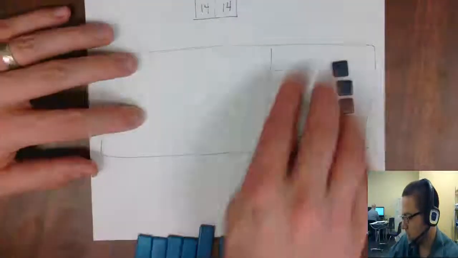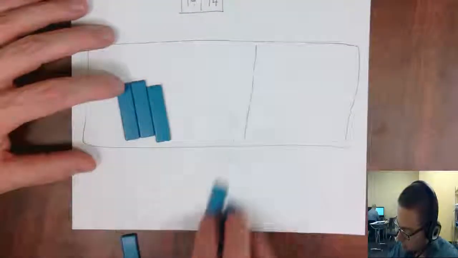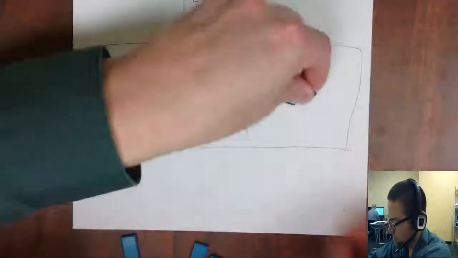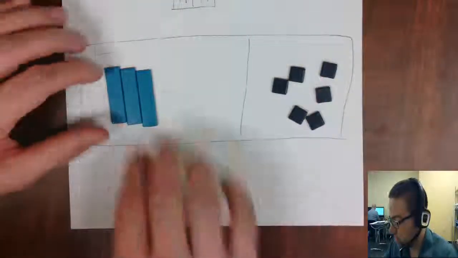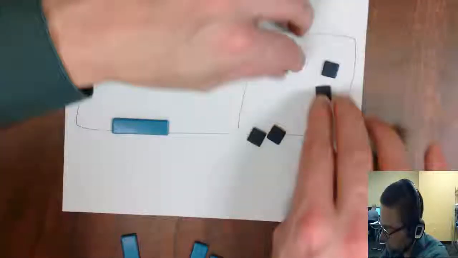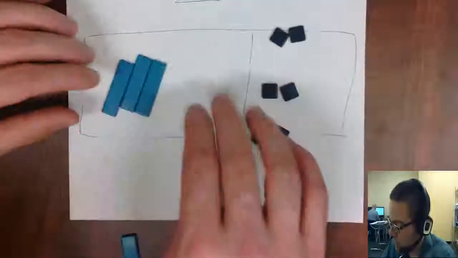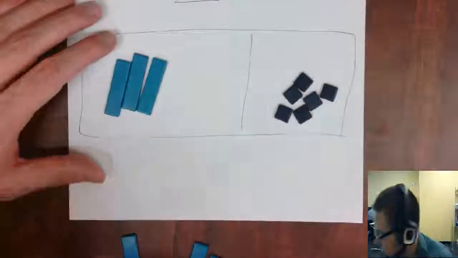Okay, let's do another one. What if I had 3x equals 6? Here I just divide this up into 3 equal parts and divide this up into 3 equal parts. So 1, 2, 3. Each part is equal to 2. So here 3x is equal to 6 means that x is equal to 2.